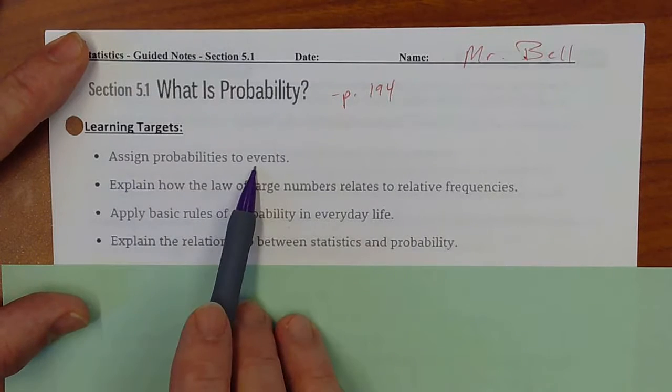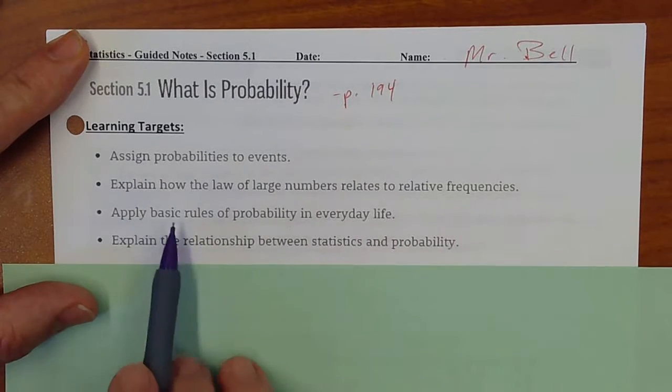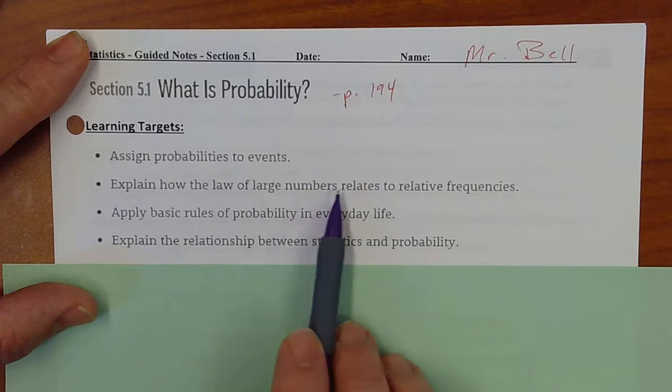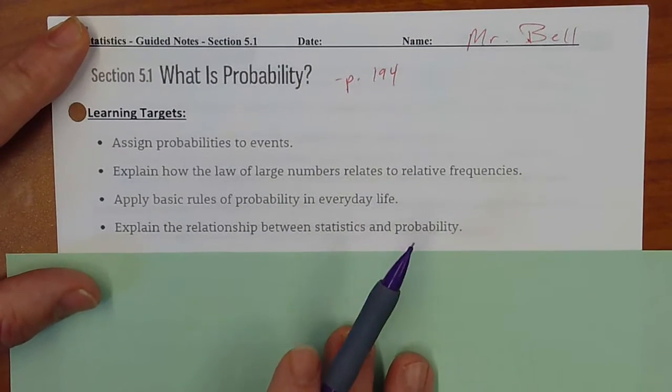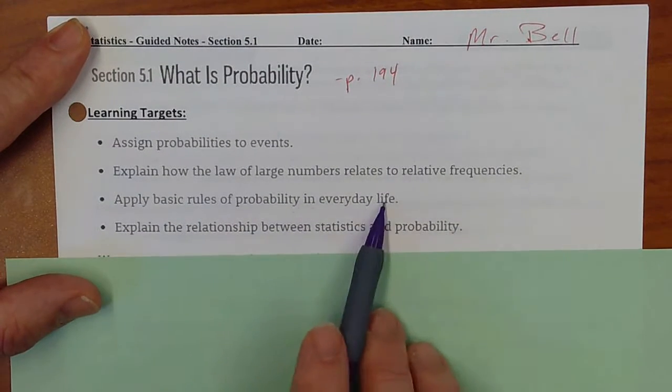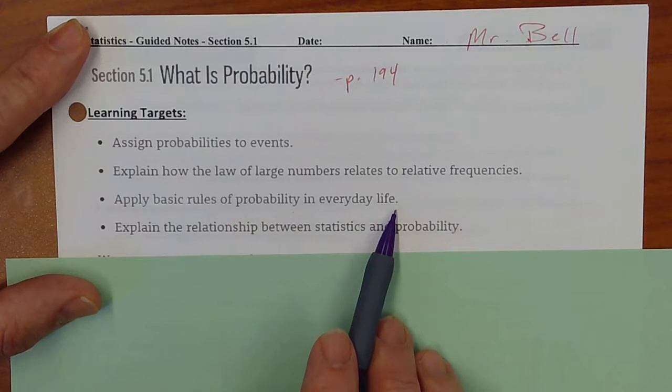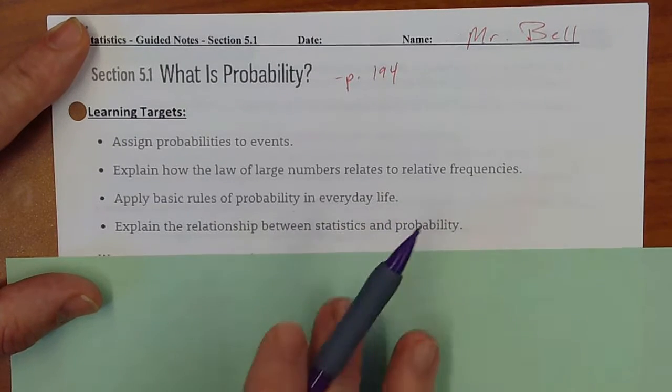So we're going to work on assigning probabilities to events and how to do that and the range of values. Talk about the law of large numbers and how it relates to relative frequencies. Some real basic rules of probability to get things going. And then the relationship between stats and probability, okay?